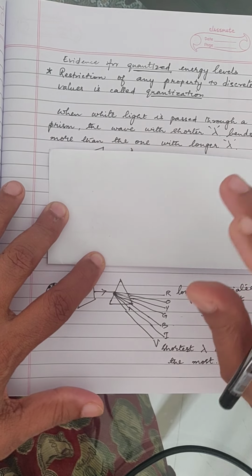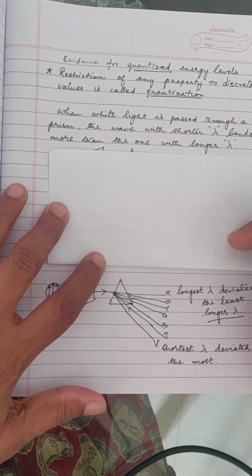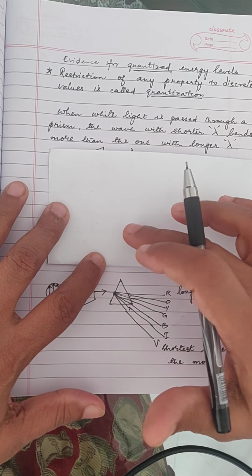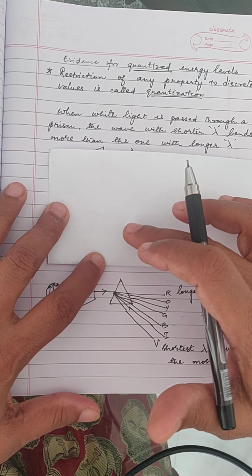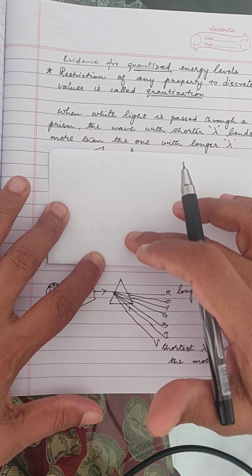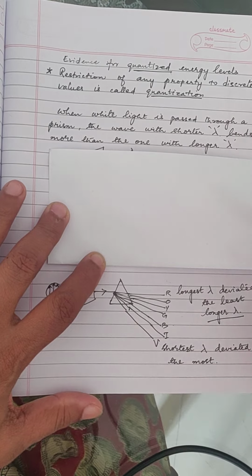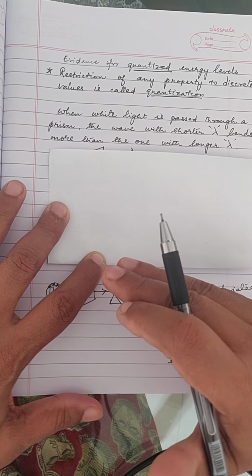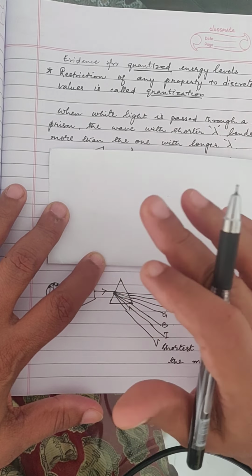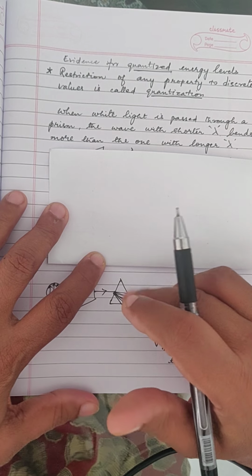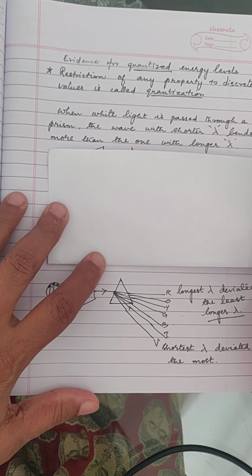So you know very well, you have studied Bohr's concept in 9th class. You know that electrons jump from one level to another level and then come back to their original level. All these things you have studied. So let us go into details about all these things.